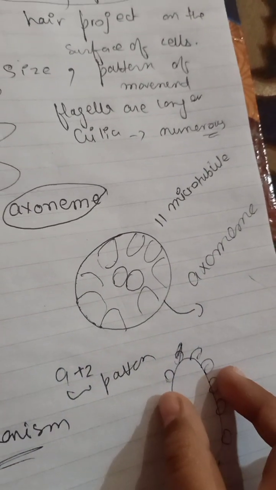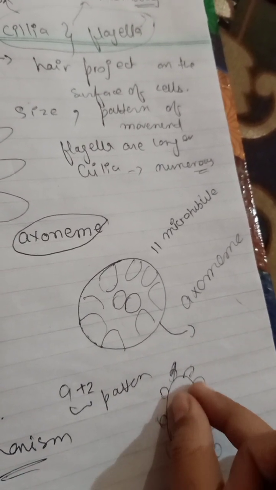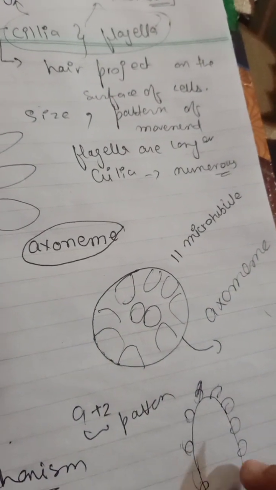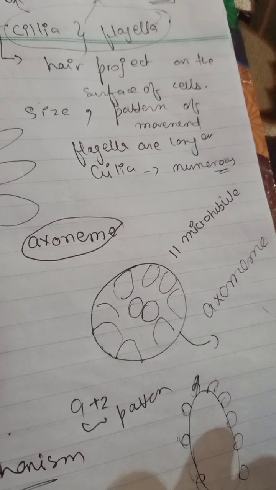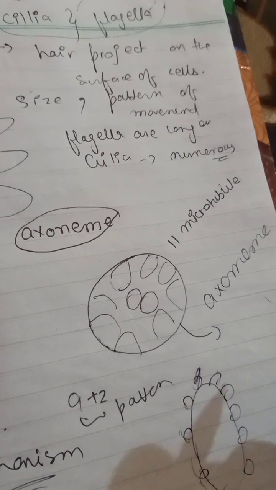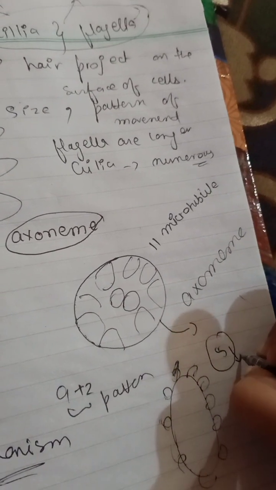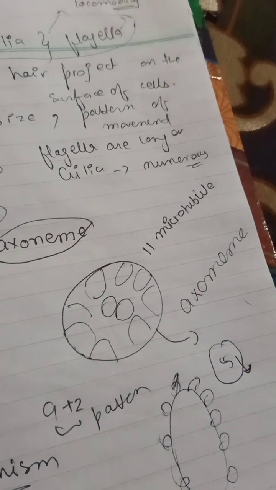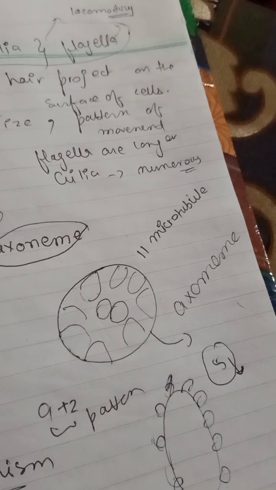These 5 contract and the others relax, and the body moves forward. As a result the cilium gets bent and shortened. Out of 9, 5 fibrils are contracting.